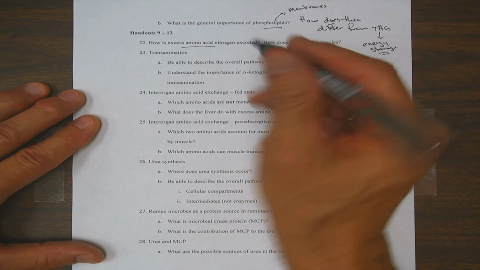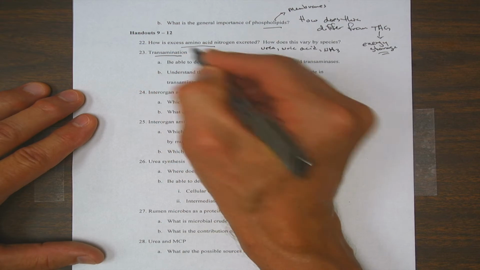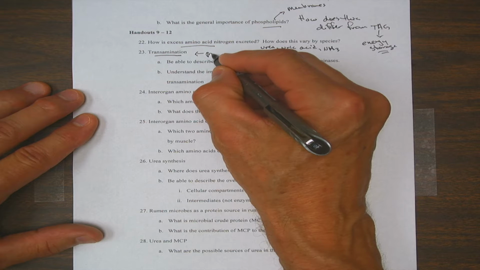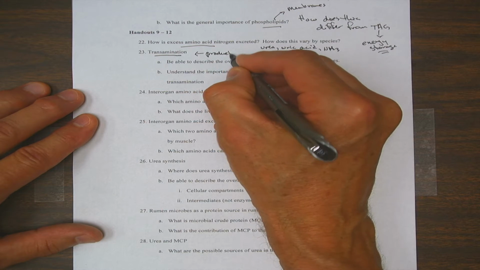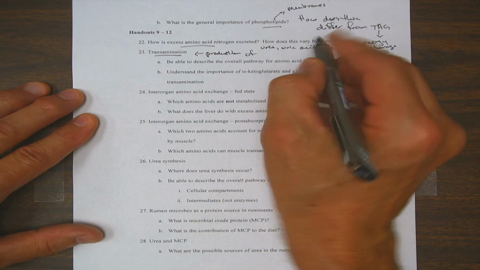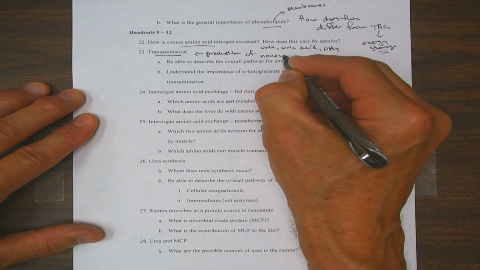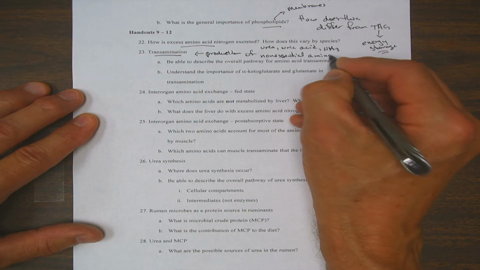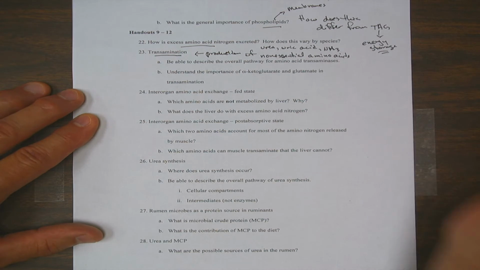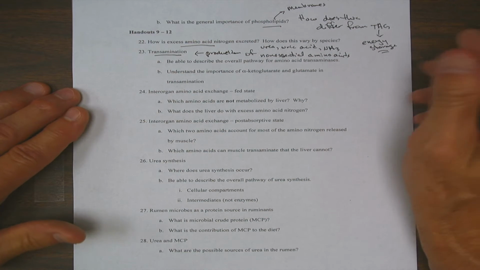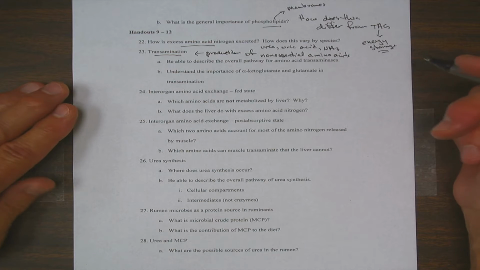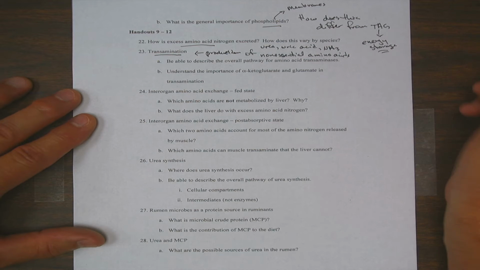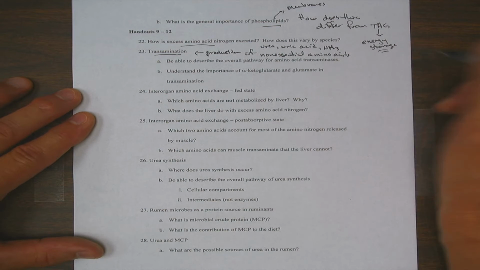And spend a little bit of time on the transamination reaction. This is so important for the production of the non-essential amino acids, and for moving excess nitrogen from one tissue to another, such as from muscle to the liver.